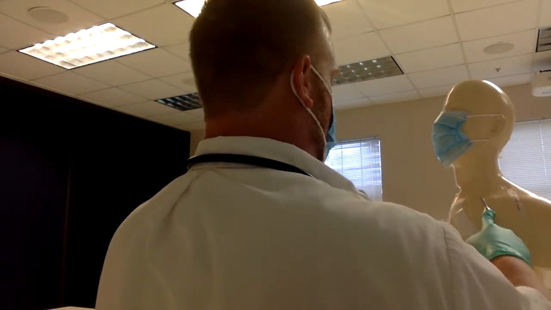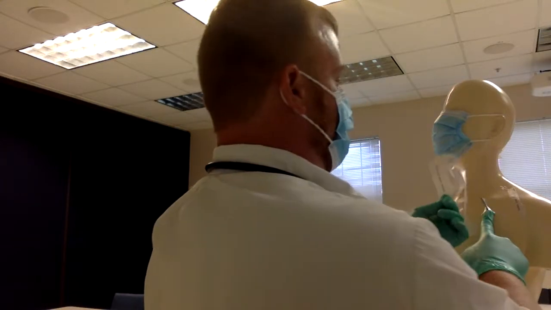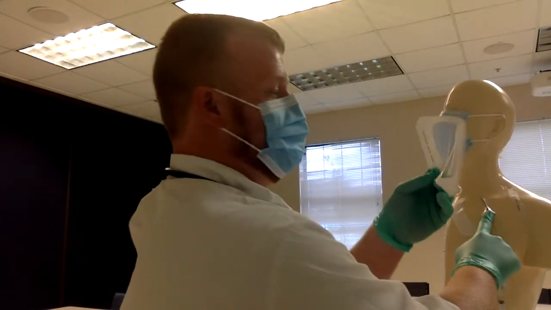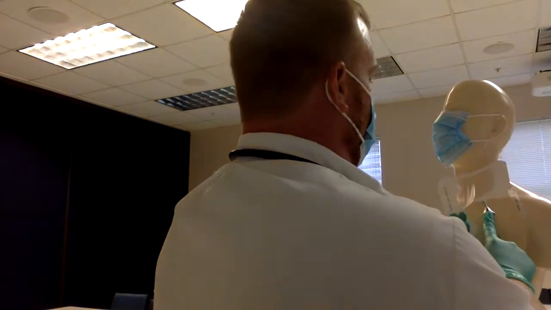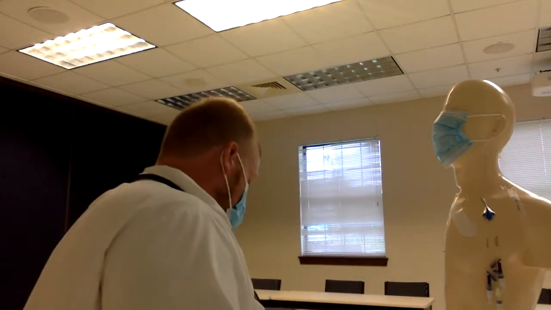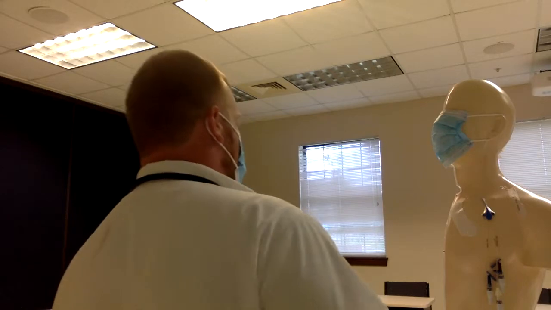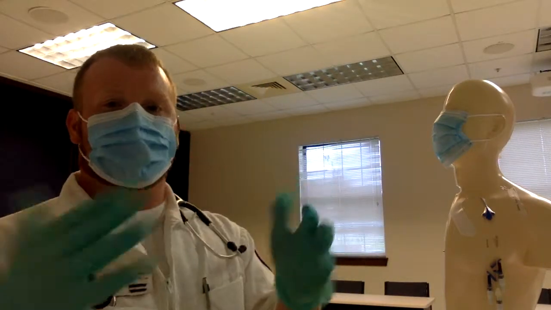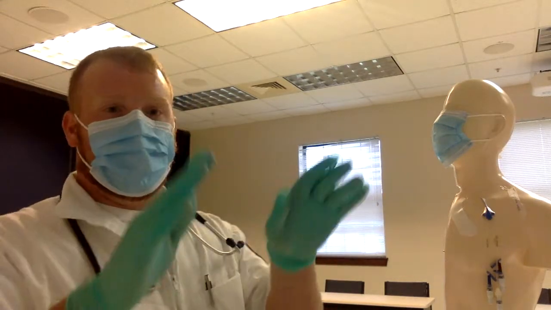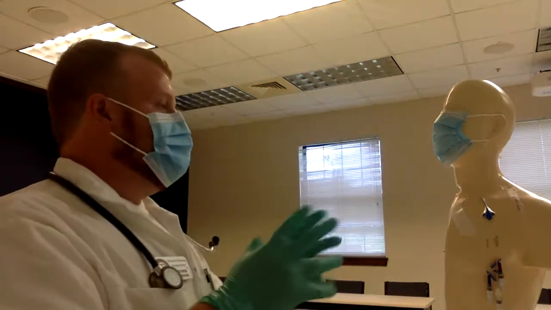Now we're going to stick this directly on here. I'm not going to stick it on the mannequin because I don't want to mess it up. We stick it directly on and seal it, making sure there aren't any creases for things to travel through. We want it really flat and flush all around, all the edges.